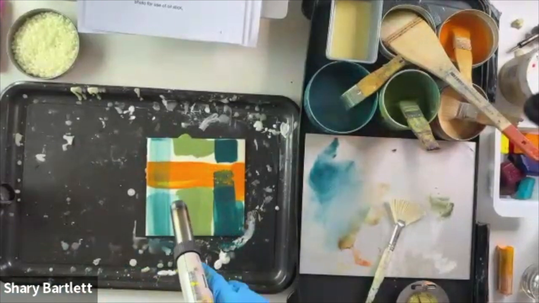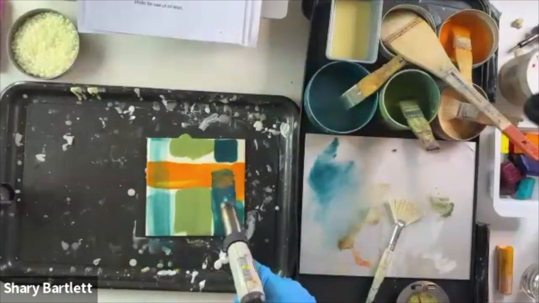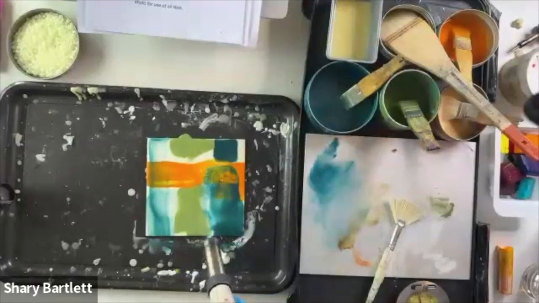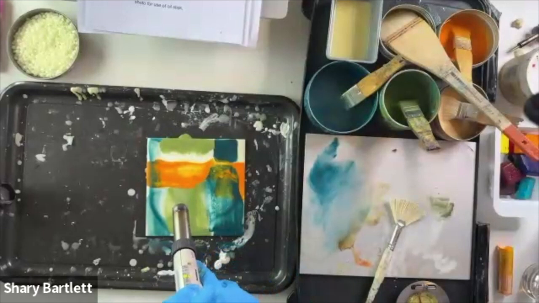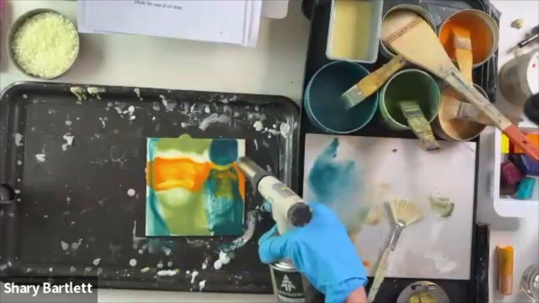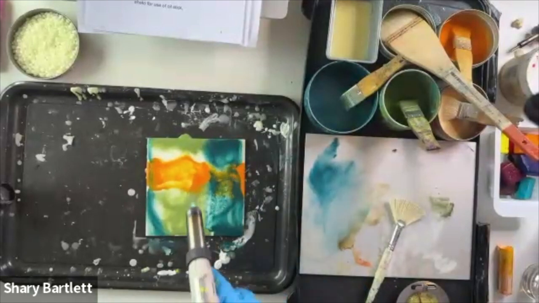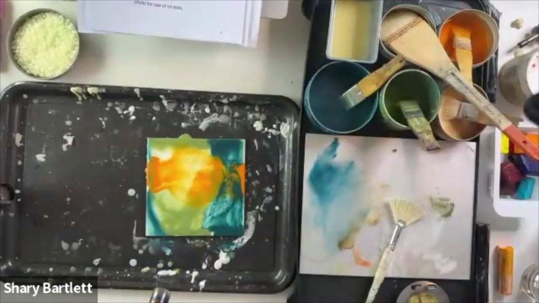But if I fuse it, if I quote overfuse it, you can see how you can get all kinds of bleeding effects from the wax, which can be absolutely beautiful and also can be absolutely not beautiful. So that's the part that I was talking about where wax is very hard to control. But you can see how, depending on how much you fuse that, you get all kinds of different effects. And that's part of the magic and the challenge of wax.